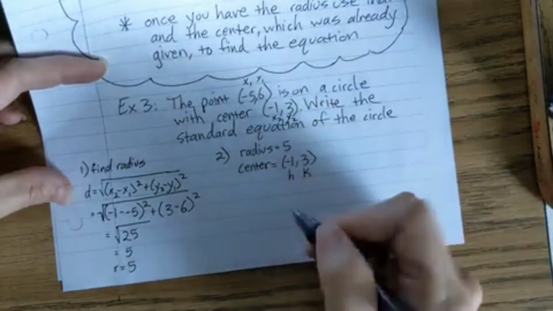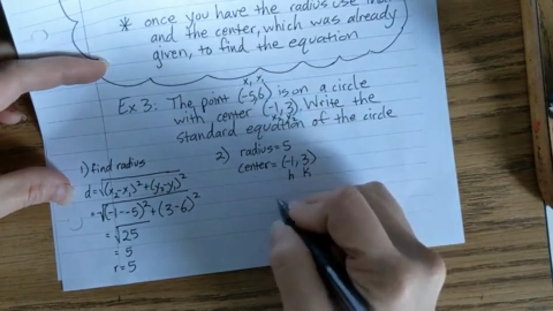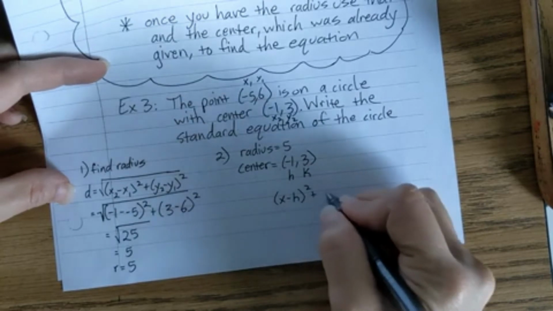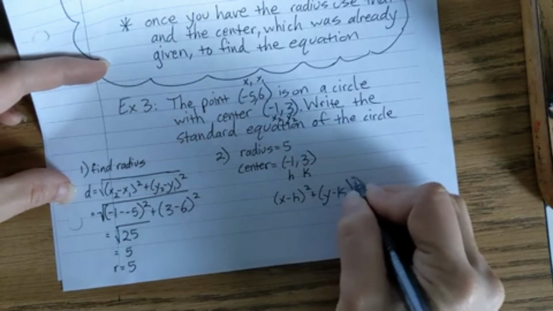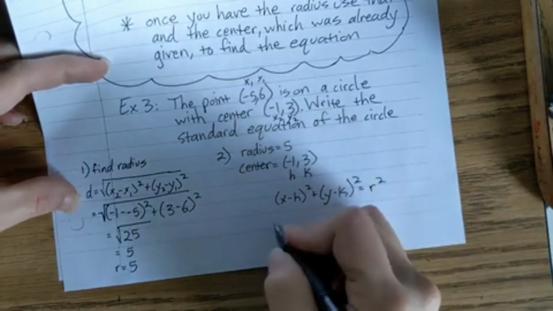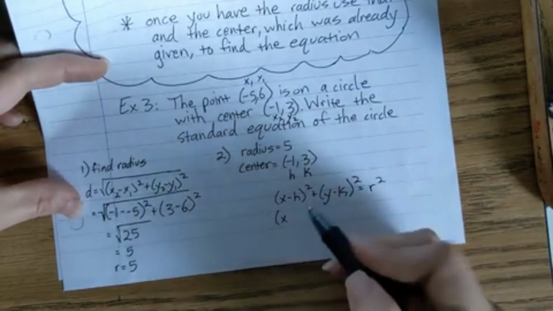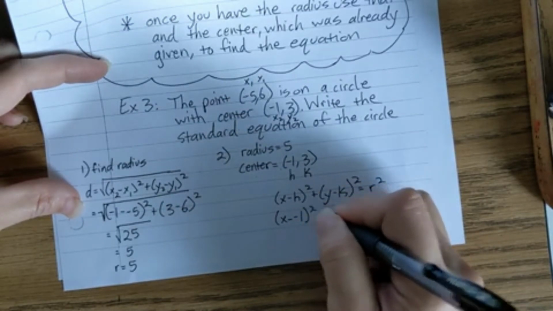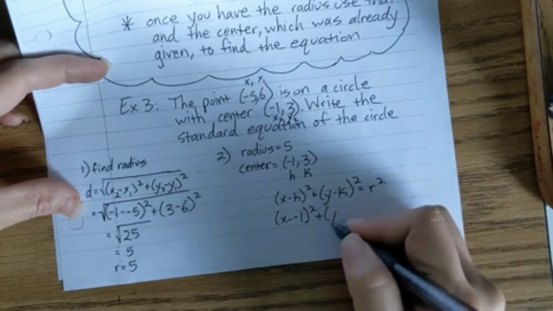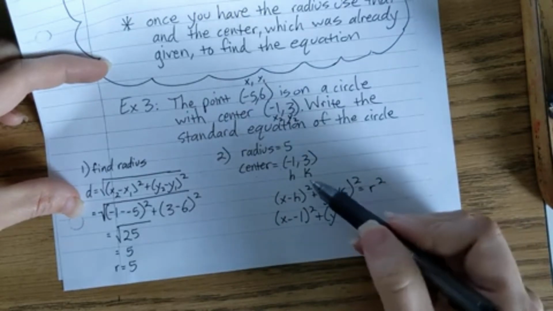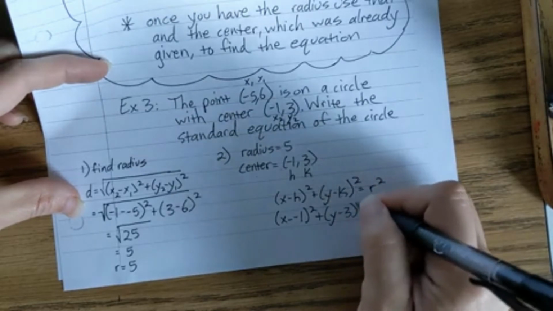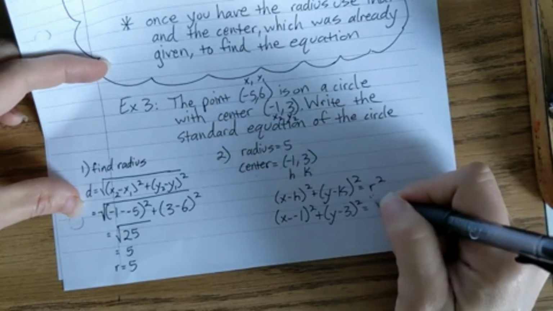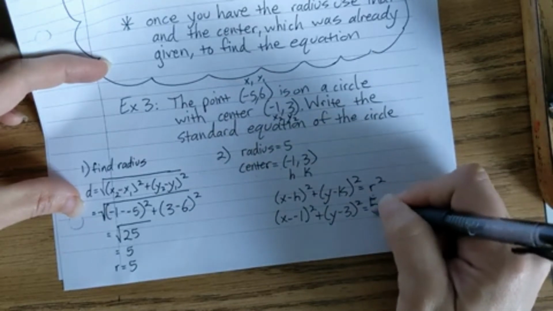So now I'm just going to do my equation. So remember that the equation is x minus h squared plus y minus k squared equals radius squared. So when I write this, I'm going to put x. My h is -1. So I'm going to put minus -1. Put y, and then the next thing is my k. My k is 3, so minus 3. And then my radius, that's going to be 5, so it'll be 5 squared.